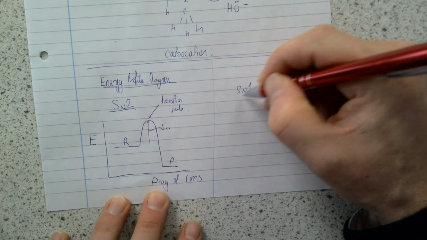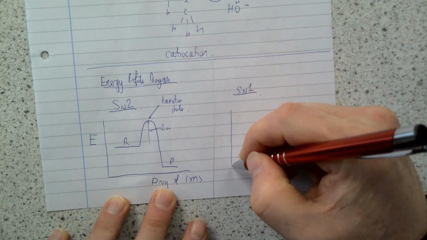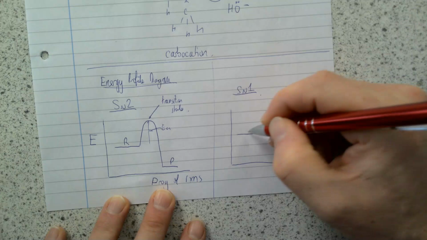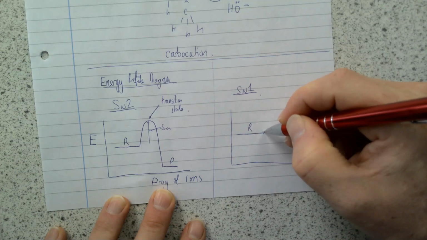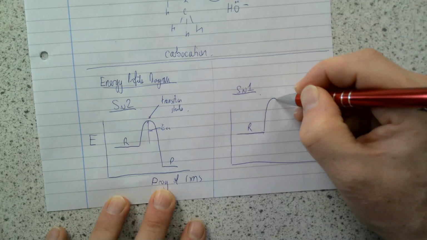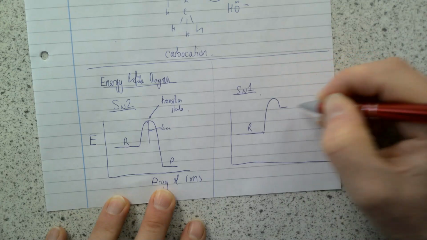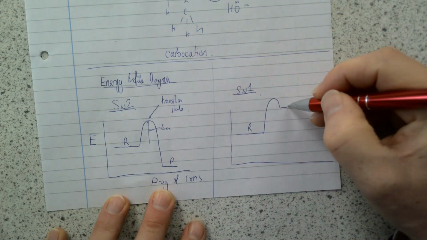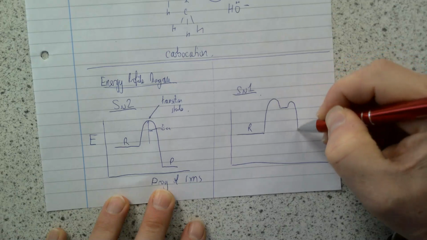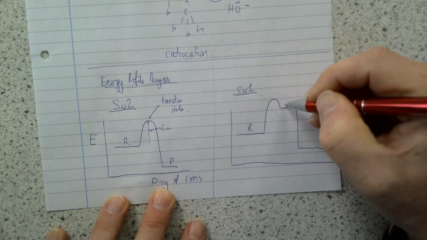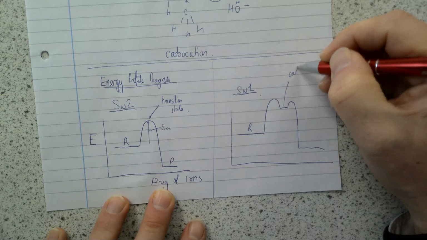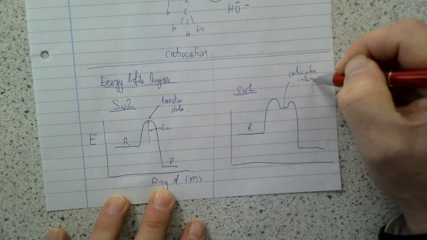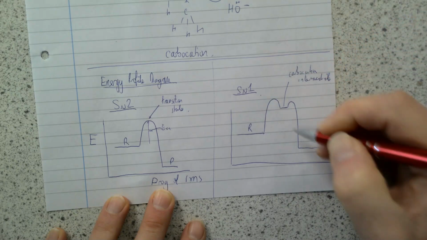The SN1 mechanism that we've just drawn has got a different profile. We've got the reactants and the products again, but we've got two steps. So we show both of those steps. And then instead of there being something that doesn't exist for any length of time, we form an intermediate which exists for a short amount of time, and that's here. So this is where the carbocation intermediate is.